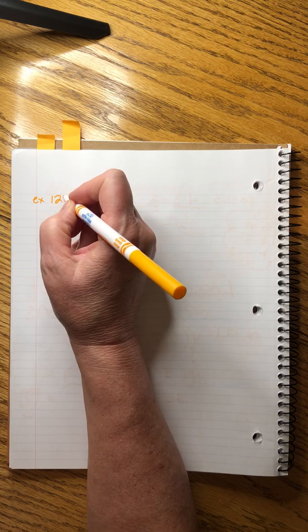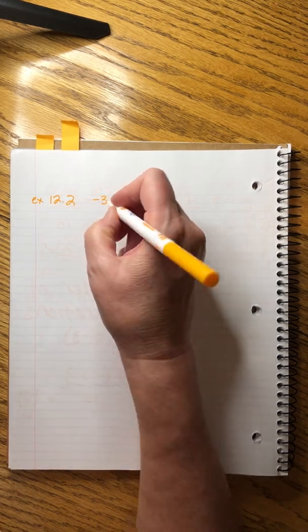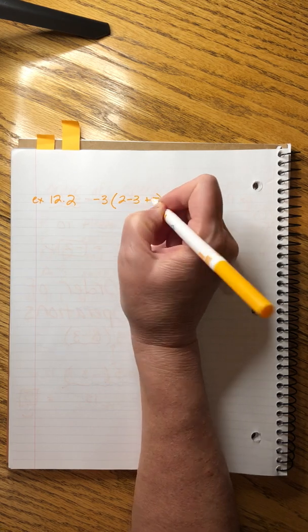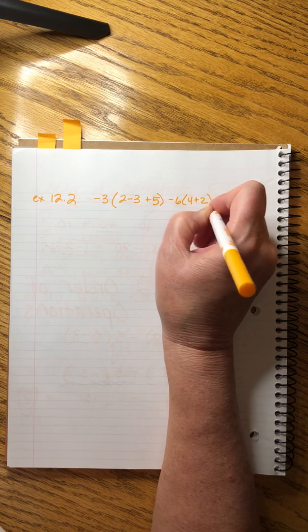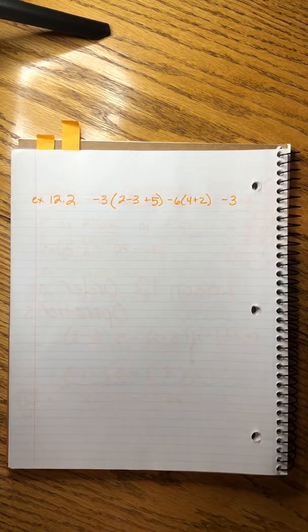Example 2. And I'll tell you there are 5 example problems in this lesson, all on this topic. Here we go. Copy with me. I had to smush a little bit on that one. Try to write big enough so you can see, but small enough so I can fit it on the line.